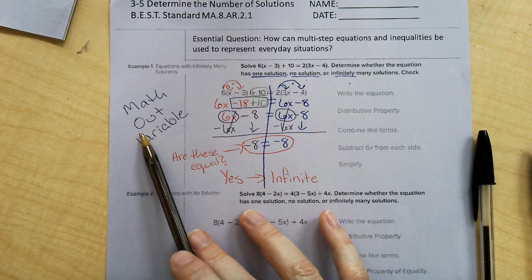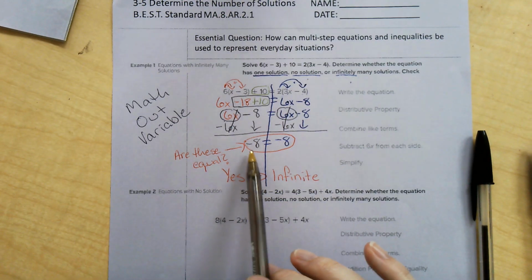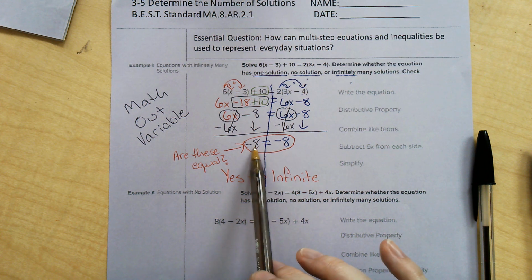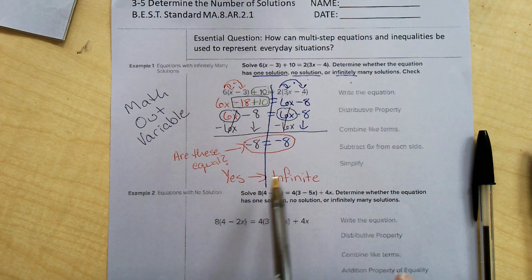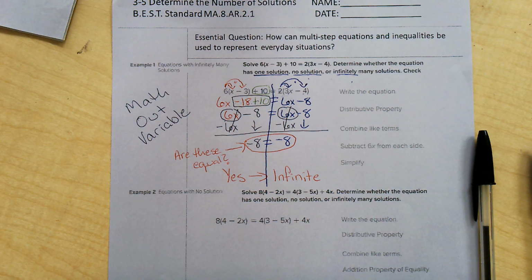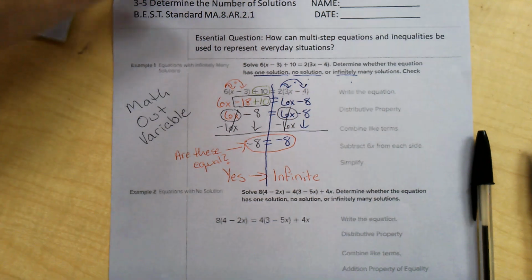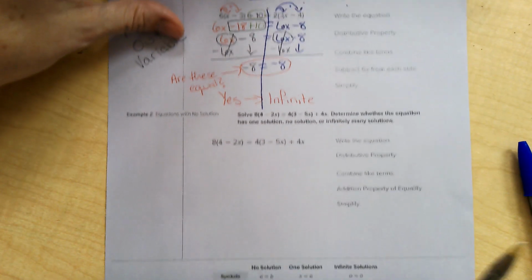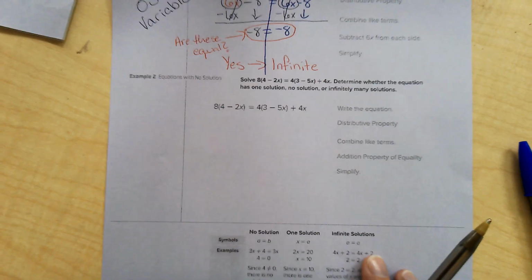If you math out your variable and what you have left on each side of the equal sign equals each other, then it's an infinite number of solutions. That's what this looks like. Now, let's see what it looks like when we have no solution. Okay? No solution.